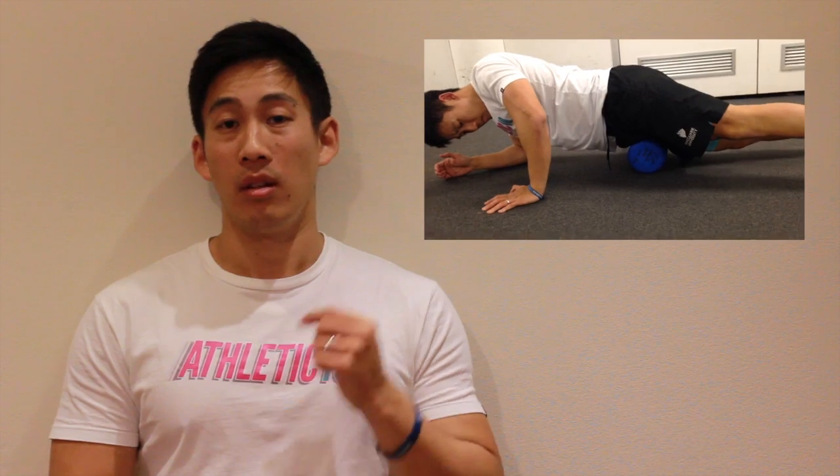Repeat the process, again, all the way down, all the way up for the whole quad, basically between the knee and the hip, as long as it doesn't cause excruciating pain. Again, stop at any points that are actually quite sore. Wait for the pain to go.